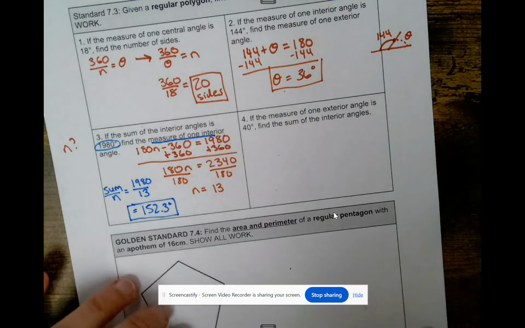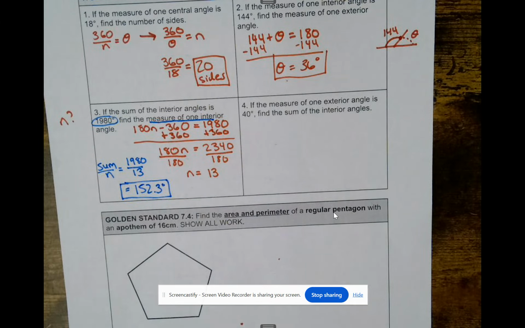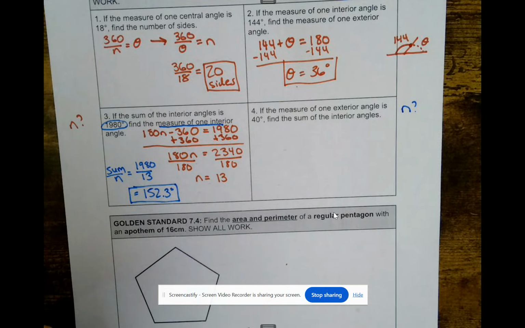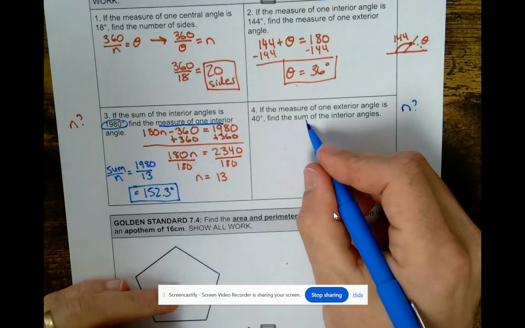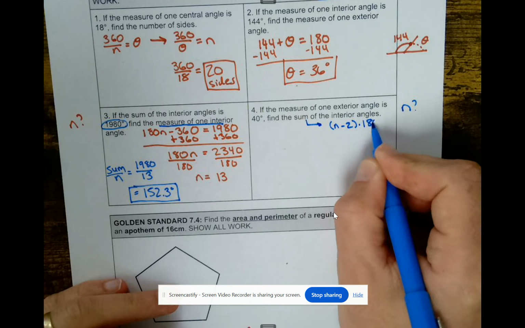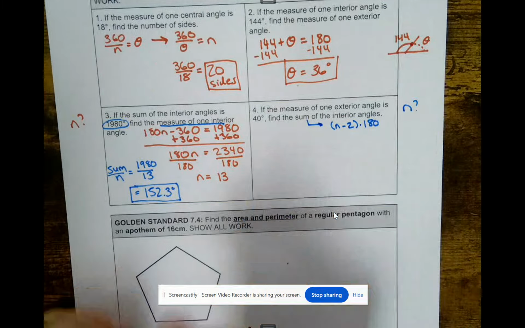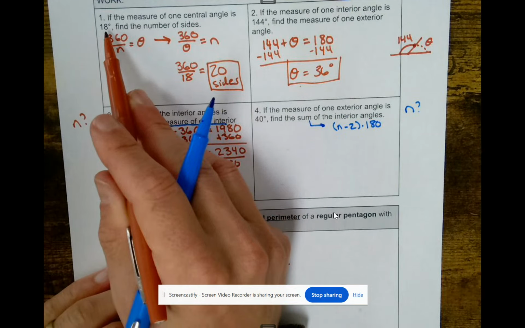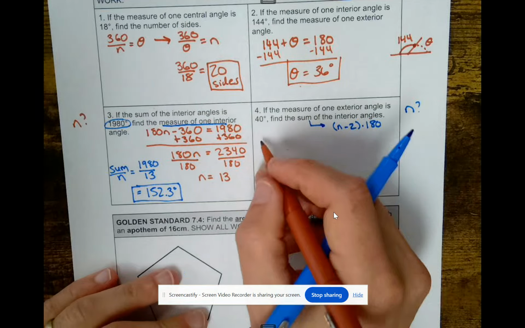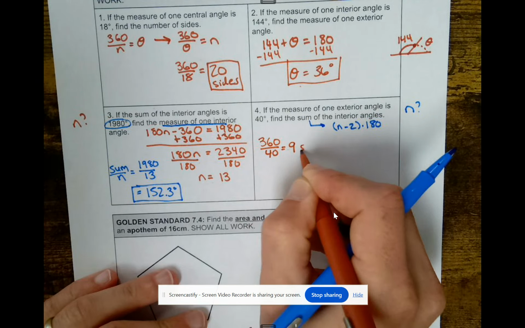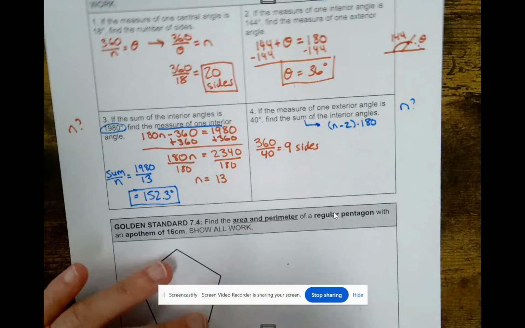And the last one: if the measure of one exterior angle is 40 degrees, find the sum of the interior angles. Again, we need to find n. Why? Because the sum of the interior angles is the number of sides minus 2 times 180. So how do we find the number of sides? Just like we did up here. Given a central or exterior angle, we can find the number of sides. So 360 divided by 40 equals 9 sides. 40 goes into 360 9 times.